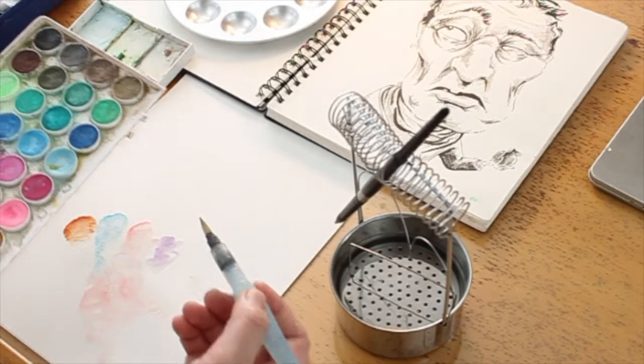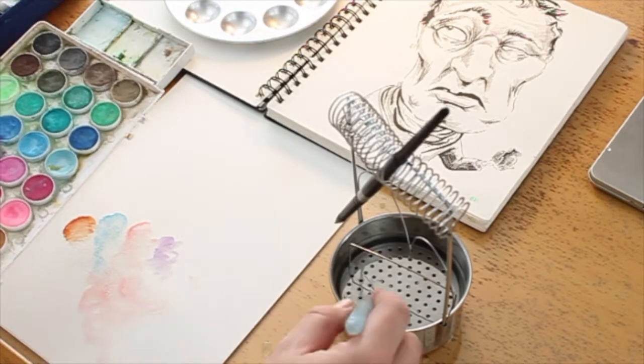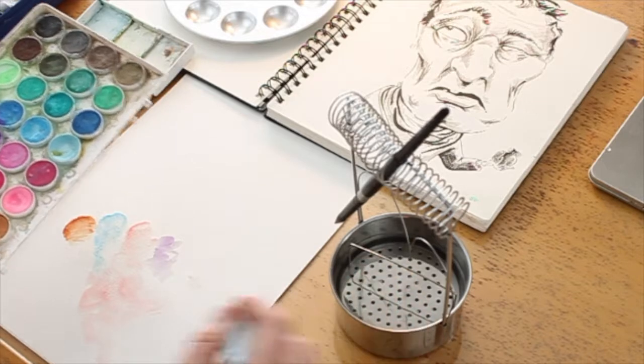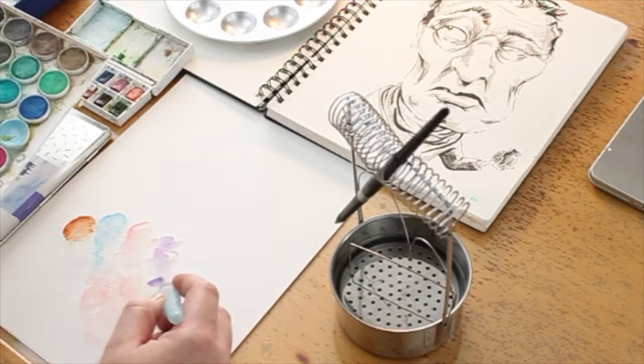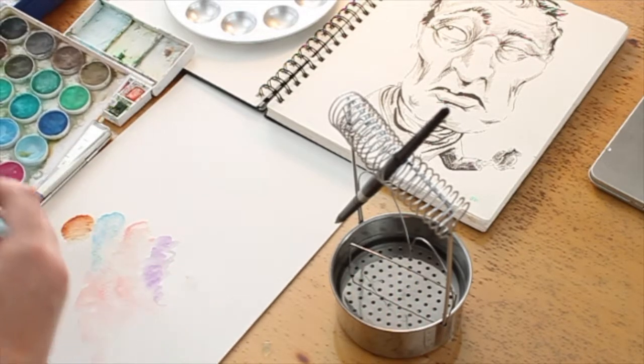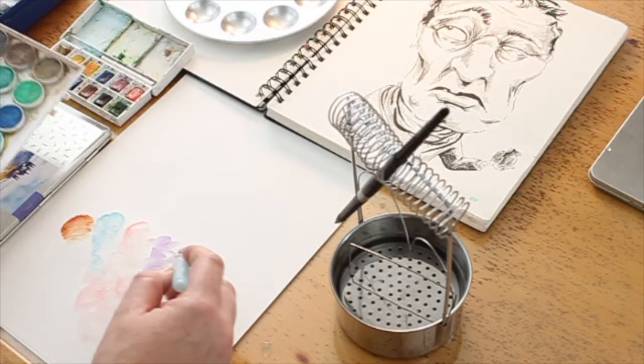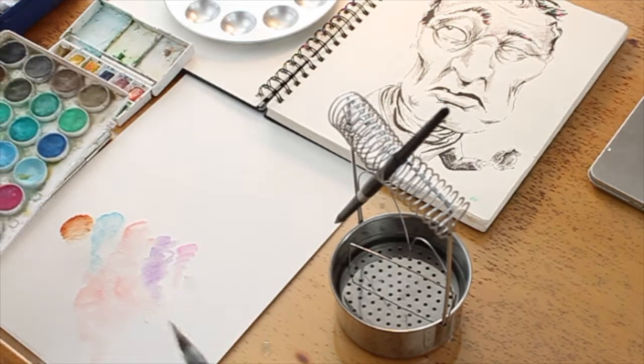Now with these, cleaning them, you really just have to get them wet just as you would a normal brush. But if you really don't like having to dip and then go back and re-dip and continue that, this is a great choice for you with watercolor.